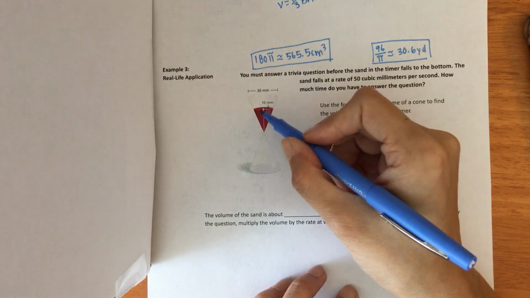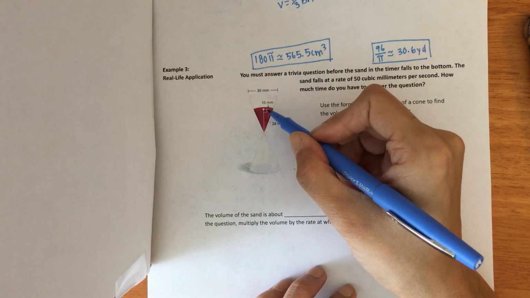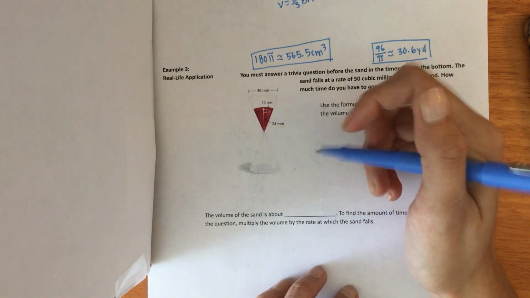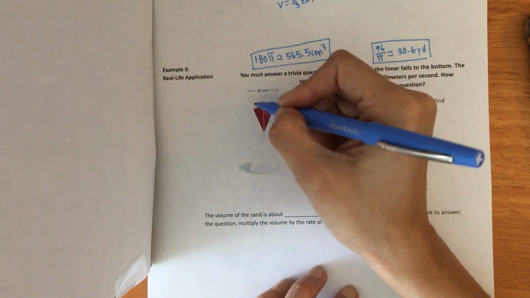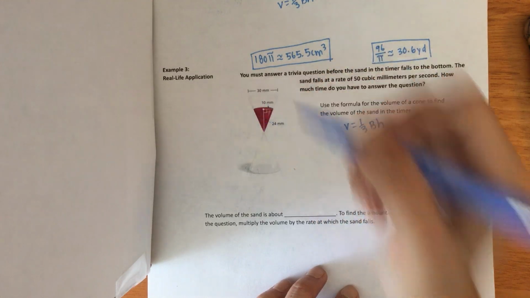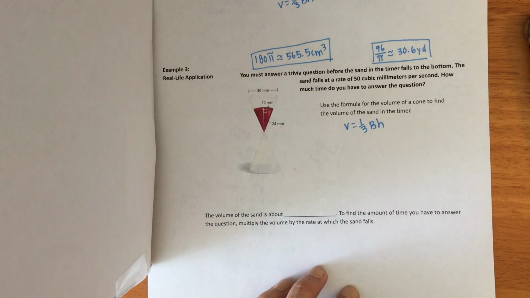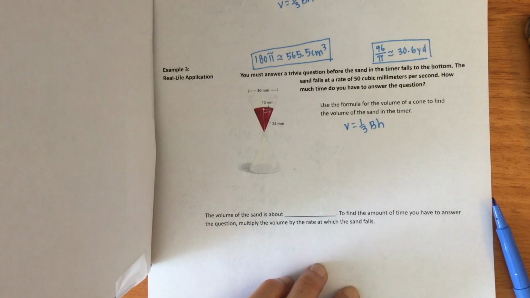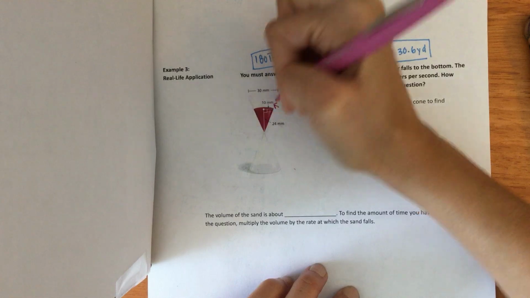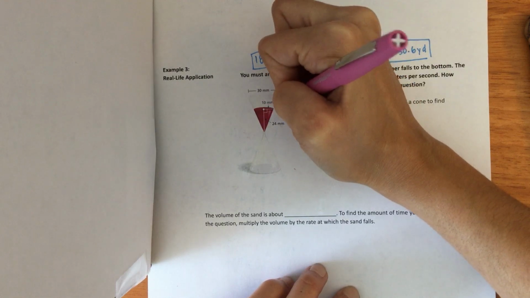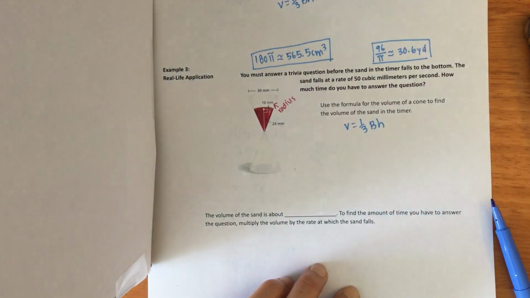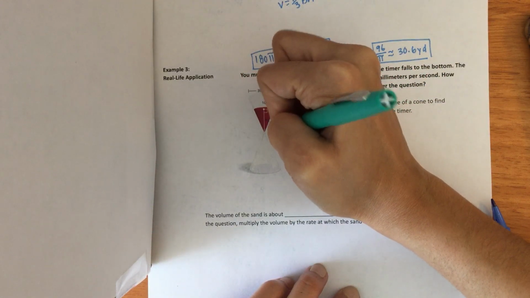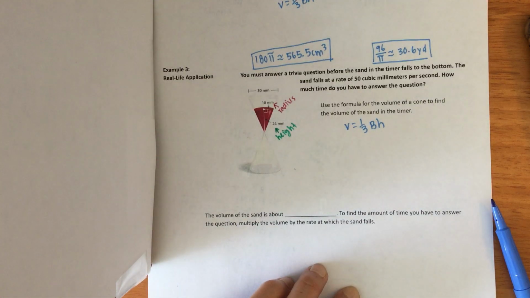I have here the diameter of this base, which is 10 millimeters. And that's what I'm going to be focusing on, not this whole length here, because we're looking at the sand specifically. So let me label it for you. This here is our radius of our base, and this here is our height, the height of our cone.